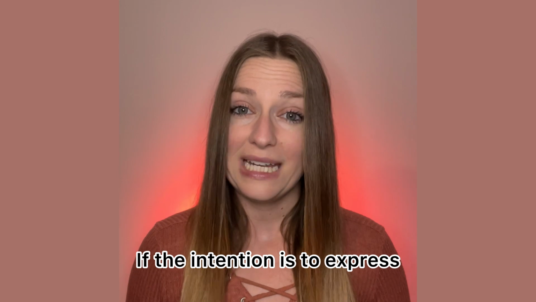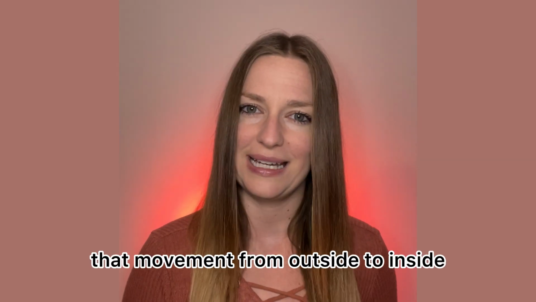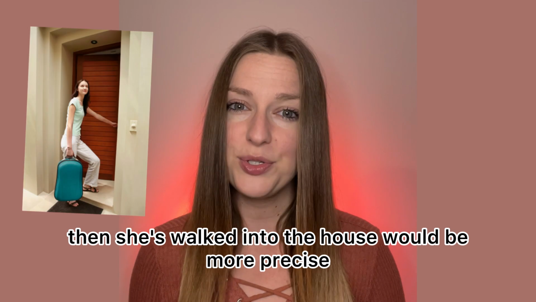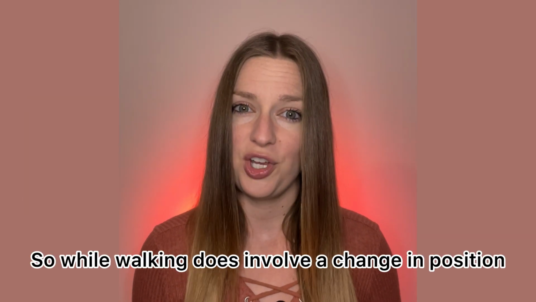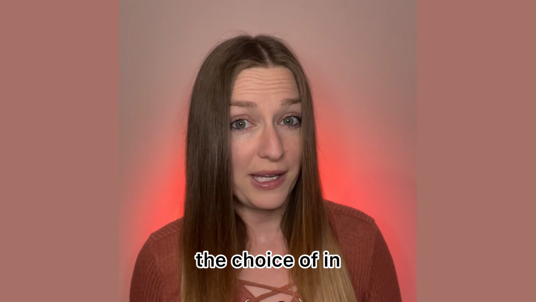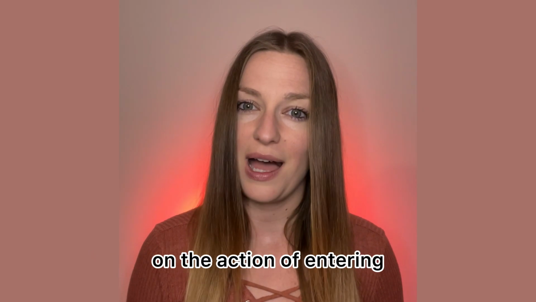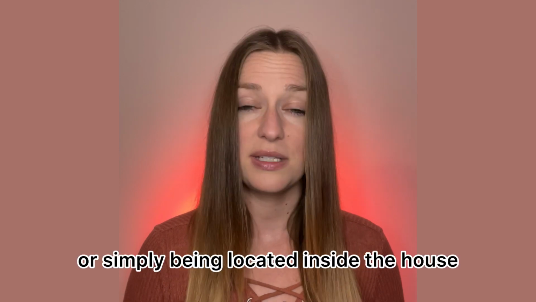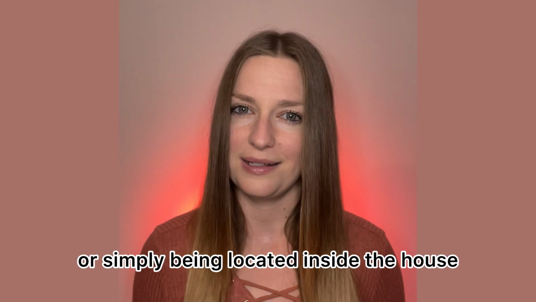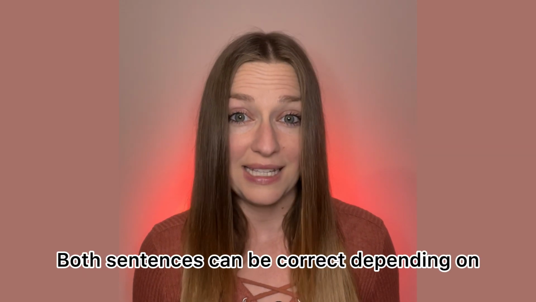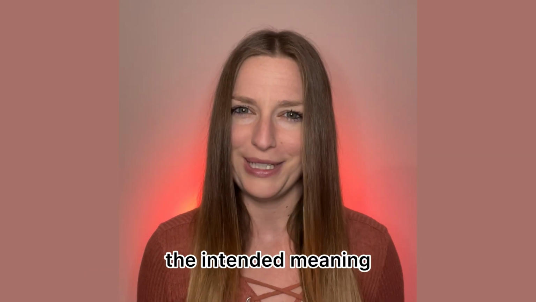However, if the intention is to express that movement from outside to inside, then she walked into the house would be more precise. So while walking does involve a change in position, the choice of in or into depends on whether the emphasis is on the action of entering or simply being located inside the house. Both sentences can be correct, depending on the intended meaning.